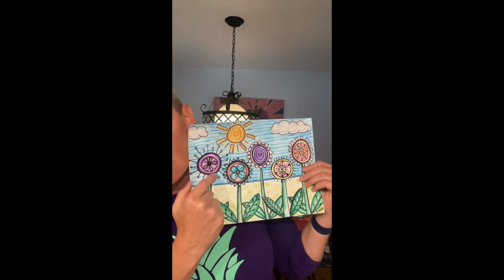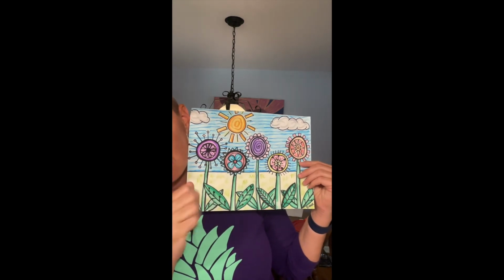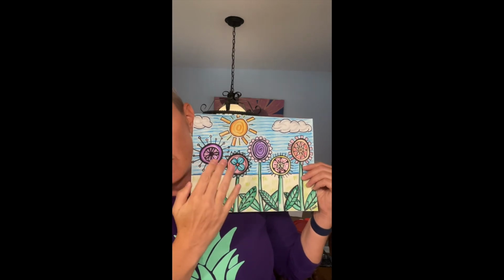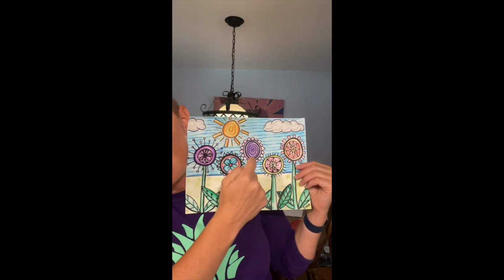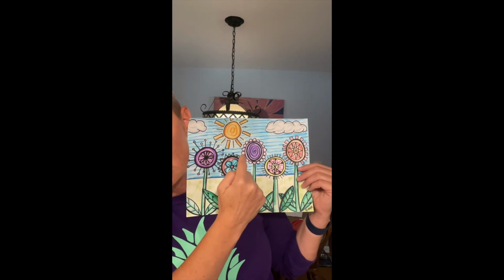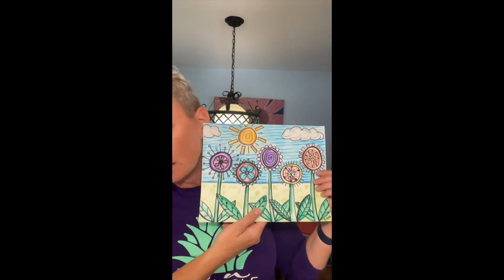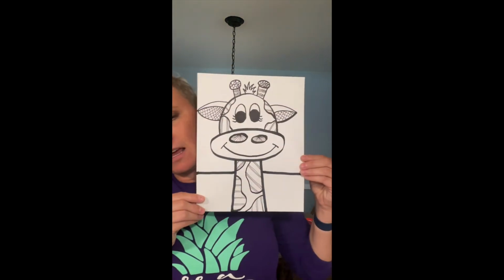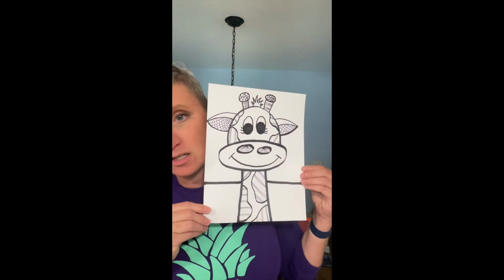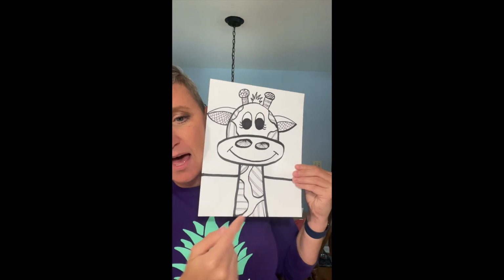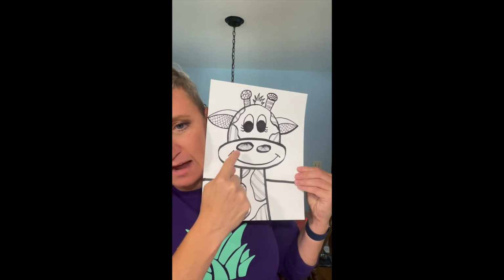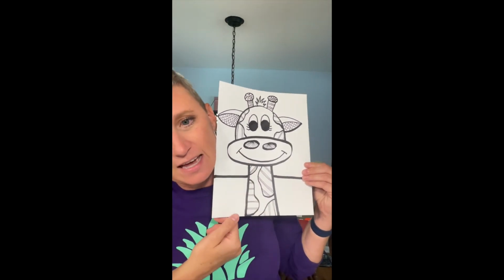repeating to add what's called texture, how something feels or looks like it feels, and repeats the lines or the bumps or the petals over and over and over again, just to give it a little bit more oomph, more pizzazz in our picture. We are going to make this giraffe during our pattern unit, and I do different patterns in here just to give it a little bit more interest as well.